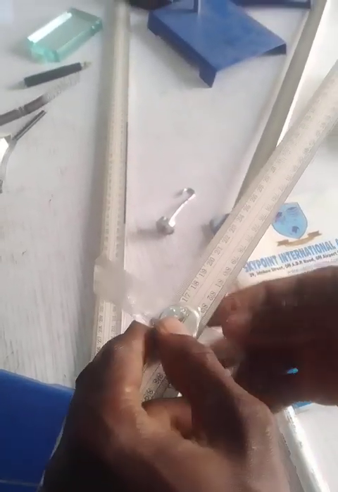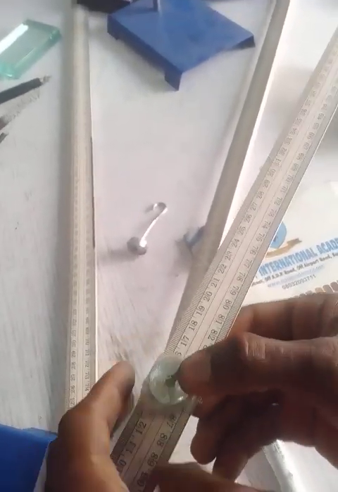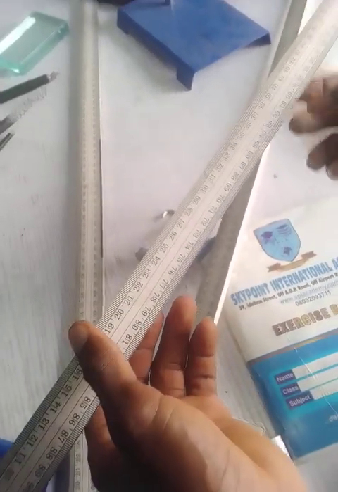We put it here. So when we put it here, we are going to mask it. When we are done masking, before masking, we are going to take the initial length of this.